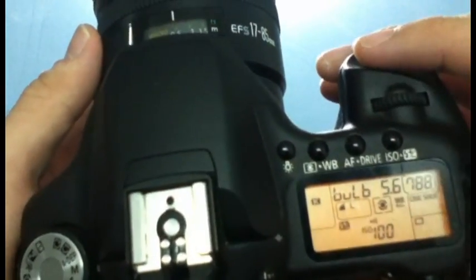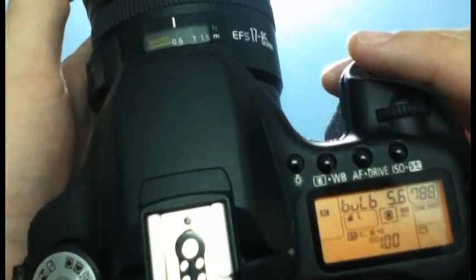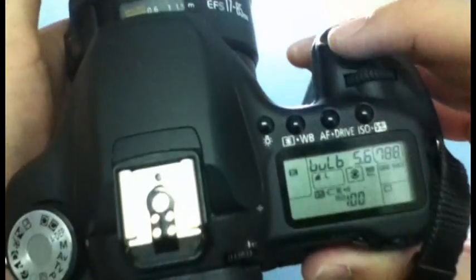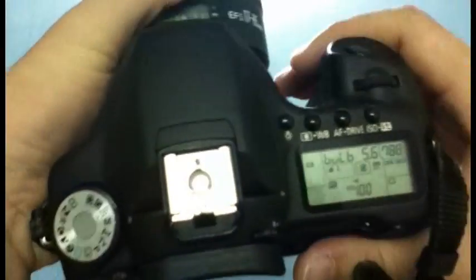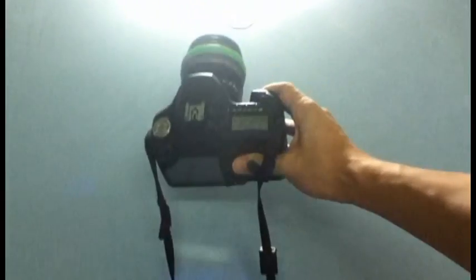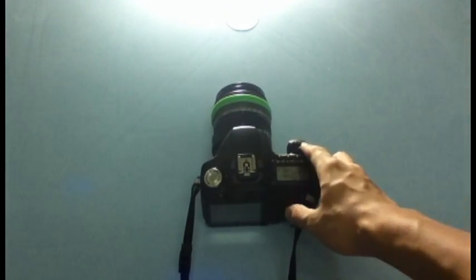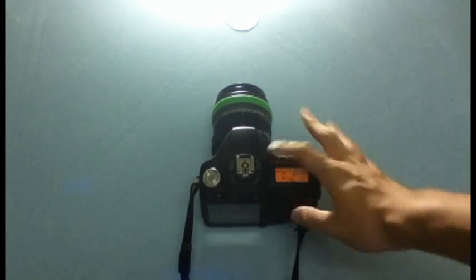I can hold it as long as I want, but do take note that the longer you hold it, you will not capture more light as you thought it would be. With the shutter open too long, you won't be capturing so much light like you expect from 1 to 10 or 10 to 20. You cannot expect the same amount of light coming in at the same time. But now we're going to talk about when you're going to use it.